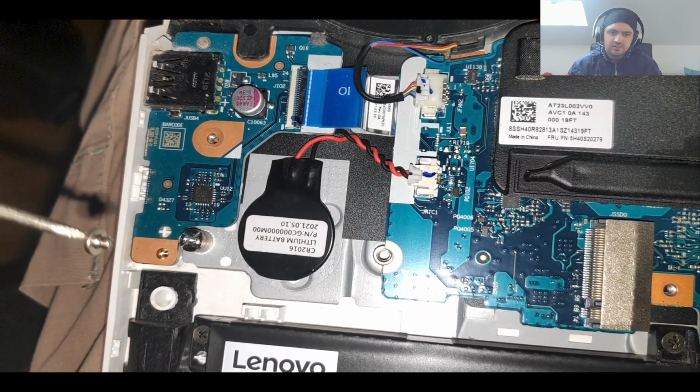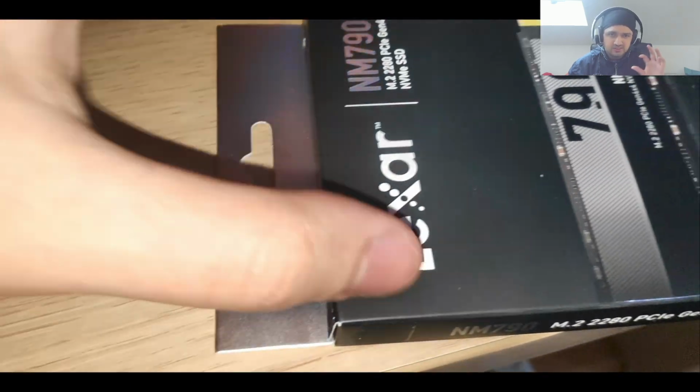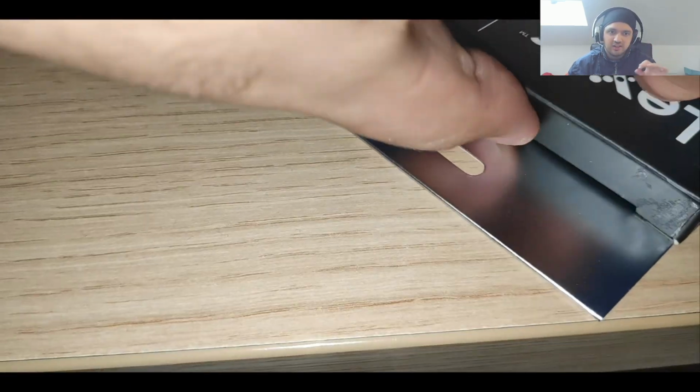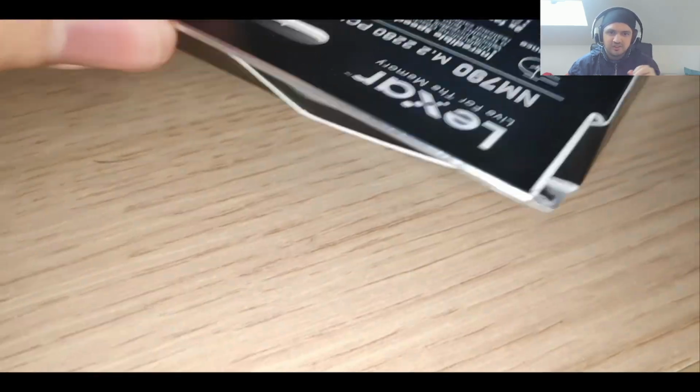On the internet, it says it can support dual-sided SSDs, but I'm not quite sure about that, because mine is single-sided. Even while I was putting this one in, I was worried that maybe I bent or damaged it, but I didn't. It was normal. When I look from a different angle, it looks a bit curvy, but no, it's just normal.